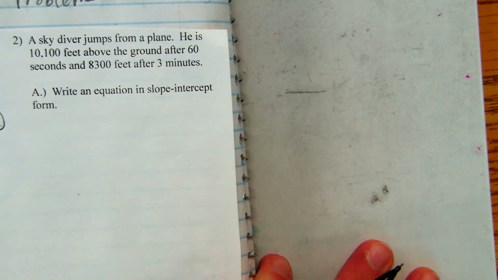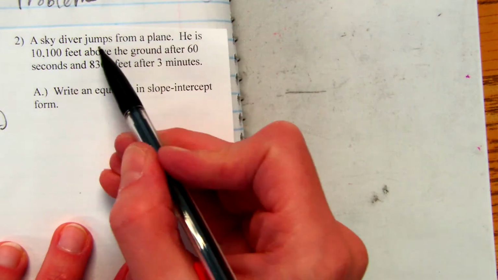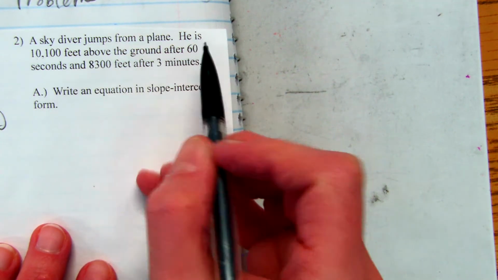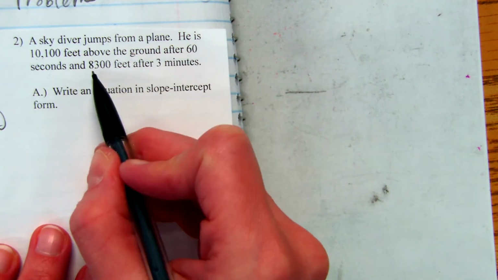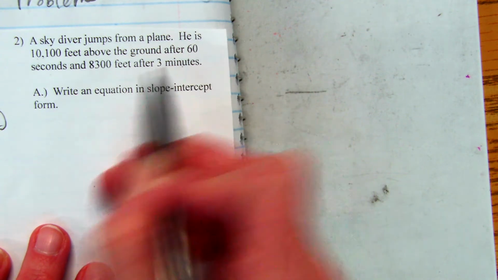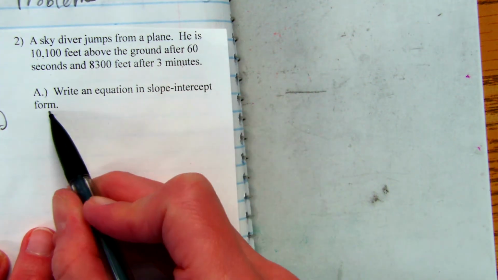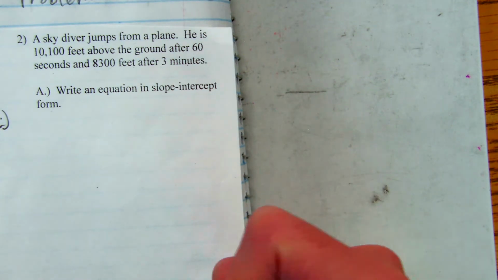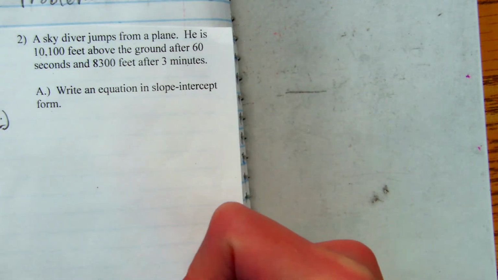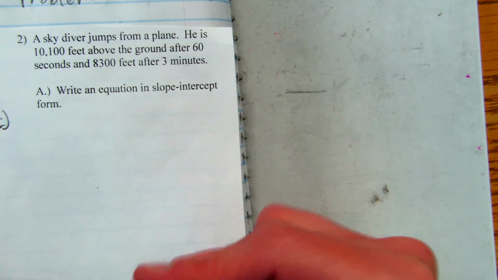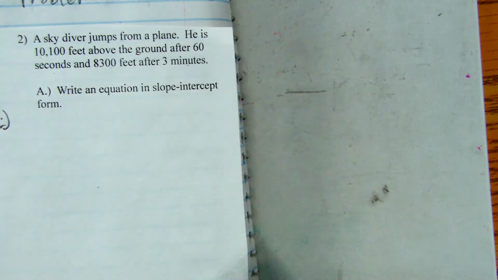So on number 2, we have a skydiver jumps from a plane. He is 10,100 feet above the ground after 60 seconds and 8,300 feet after 3 minutes. Write an equation in slope-intercept form. Well, they haven't really given us a beginning point. We don't know how high he jumped from. We just know he's falling. And we don't know how fast he's falling, but they've given us some information that we can use to figure this out.